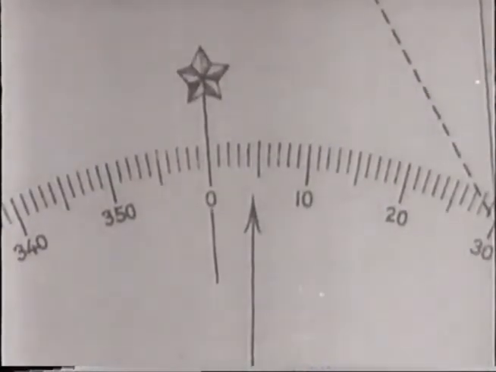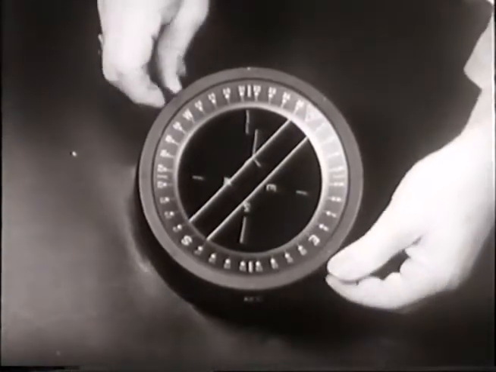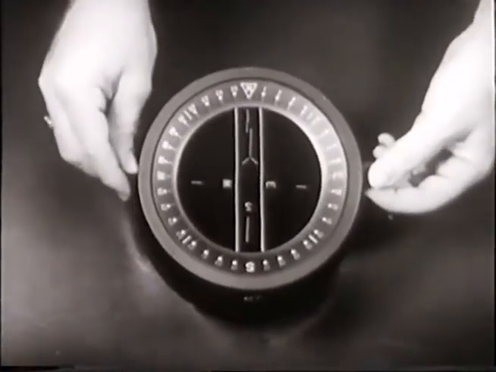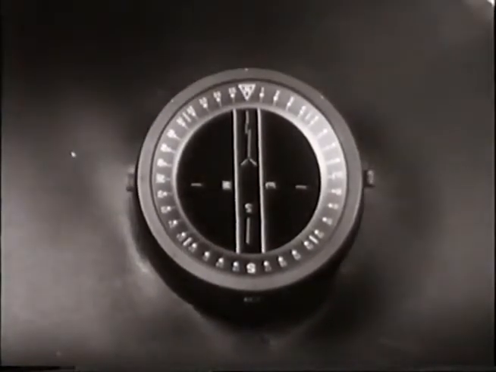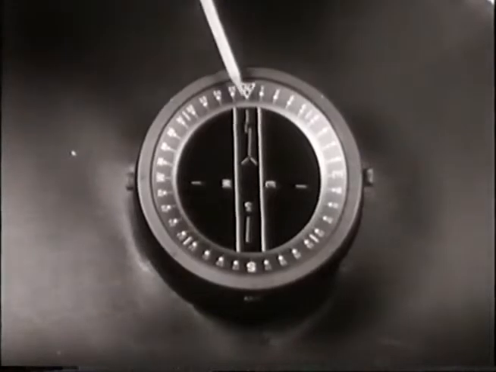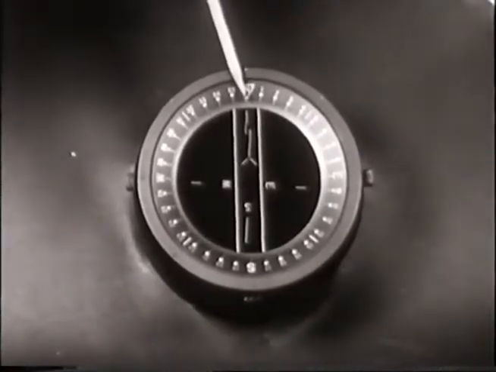The precision navigator requires a compass that is steady but not sluggish. These requirements are fulfilled by the aperiodic type compass. The graduated azimuth ring, when rotated, can be set in any desired position. The lubber line marks the heading of the airplane, or the direction in which it is pointing.